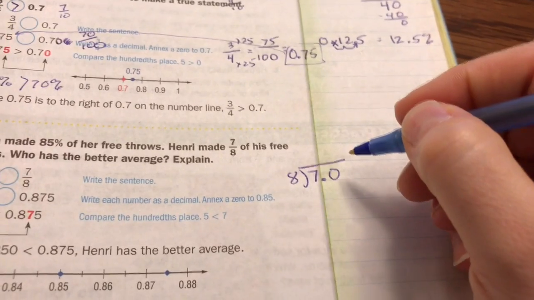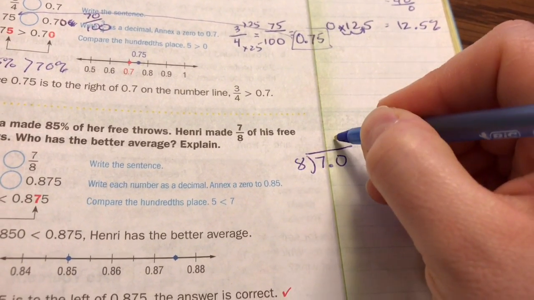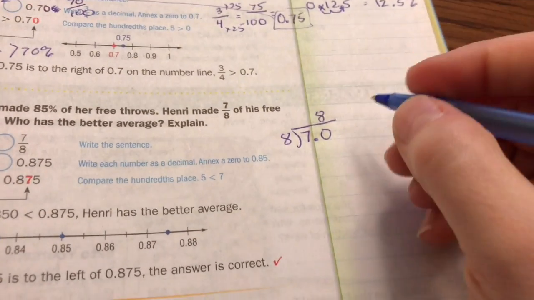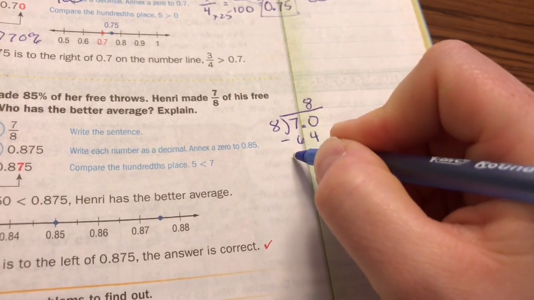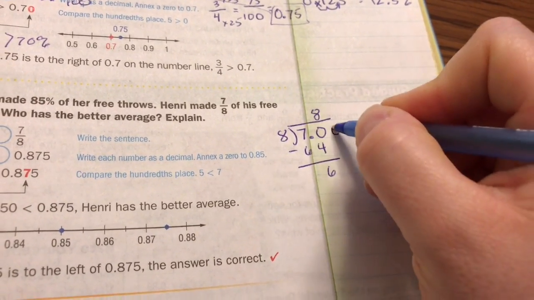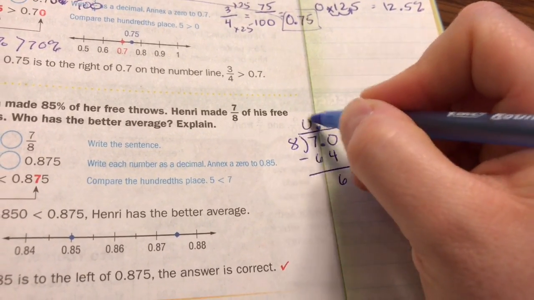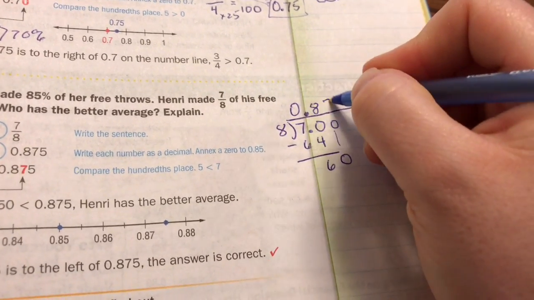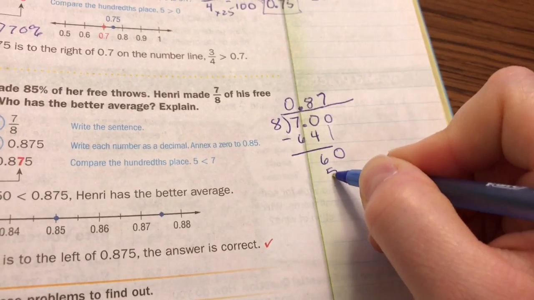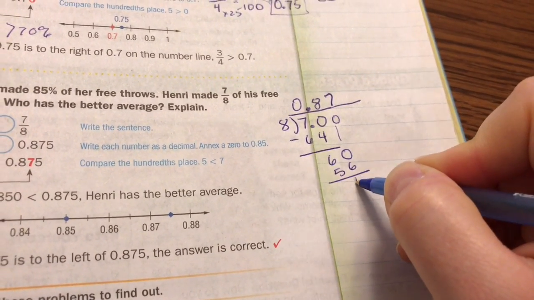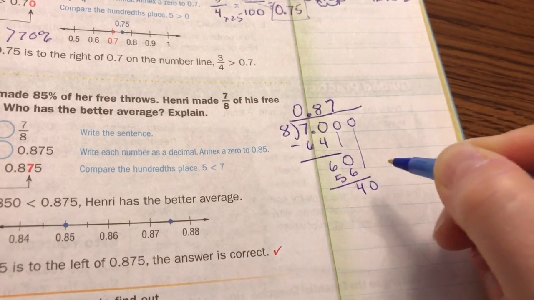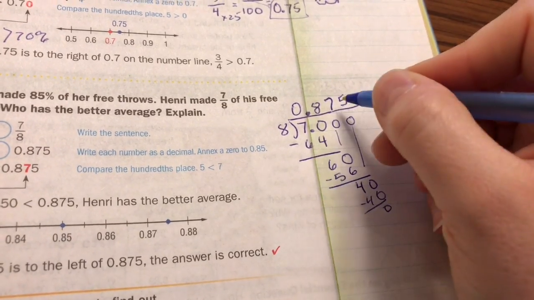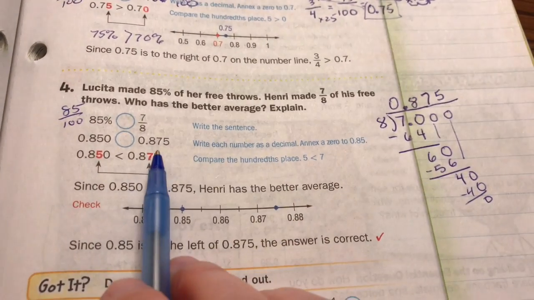All right, how many times does 8 go into 70? What's 8 times 8? 64. All right, so put that here, 64. Take away, you get 6. Bring down another, oh, we forgot to put that decimal there, didn't we? Bring down another 0. How many times does 8 go into 60? 7, because 8 times 7 is 56. All right, take that away. 4. Bring down another 0. 40. Oh, there it is. There's our last one, because it's 40 now. So here is our decimal. That's where they got this from.